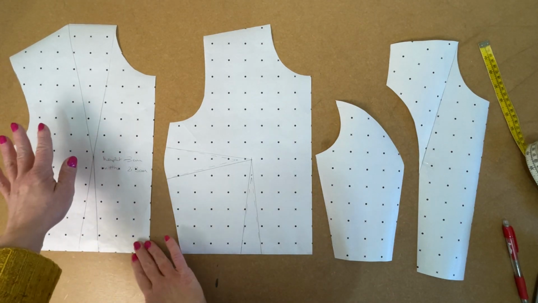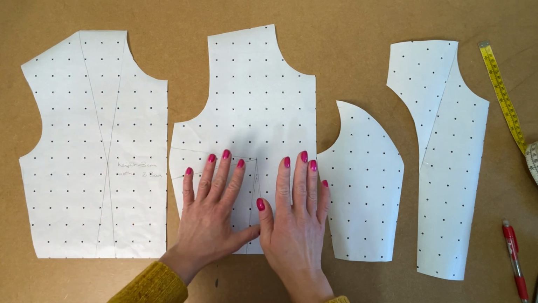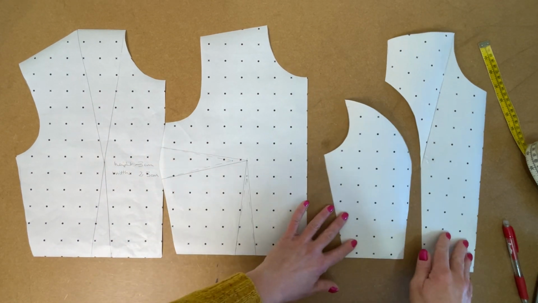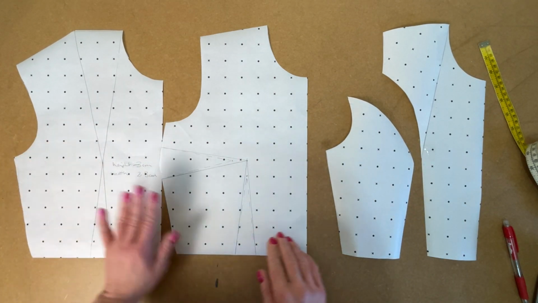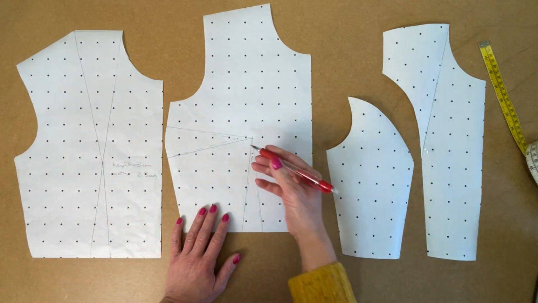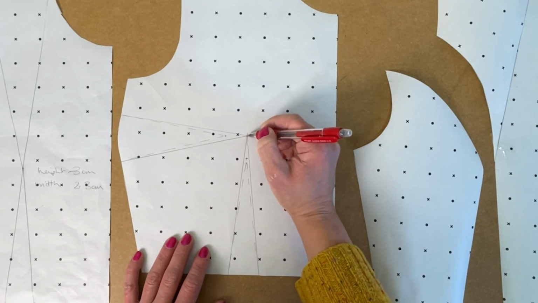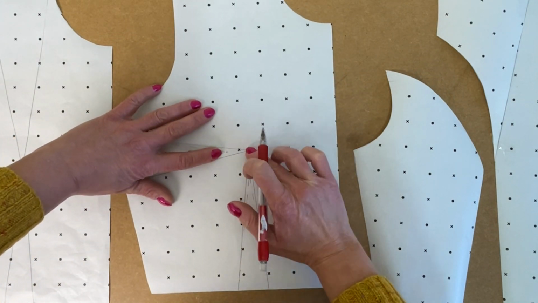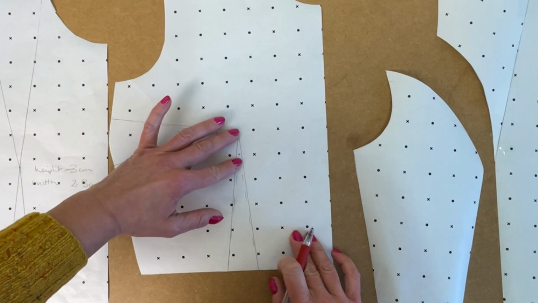I've traced off the block that doesn't have the added fullness on the bust, and I've made a pattern with a side dart and a dart below the bust, and I've made a pattern for a princess seam that comes from this directly. So the first thing you'll notice on this one is that the darts, I've drawn 2 different darts. I've drawn 2 in the straight line to the bust point. If you're buying a pattern, you're not going to have darts that go all the way to the bust point. You're going to have darts that sit just short of that bust point.